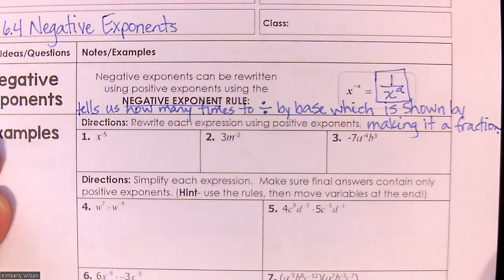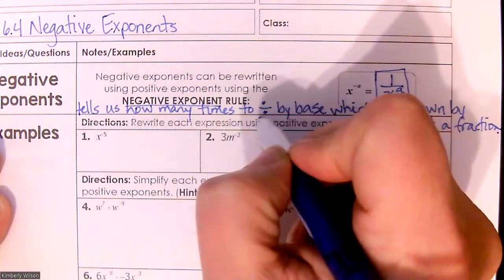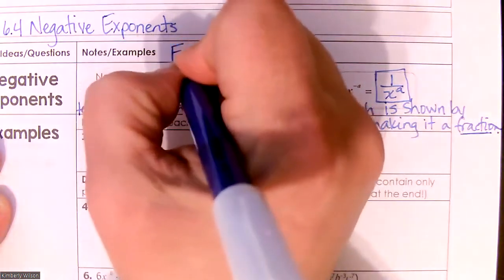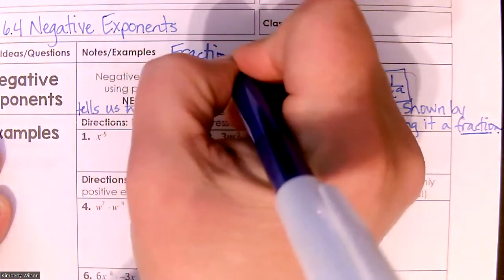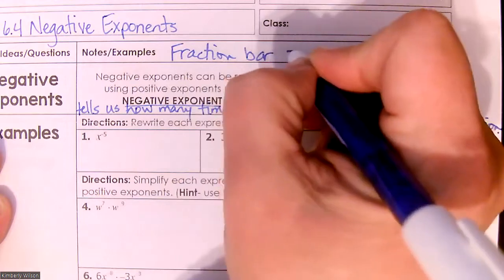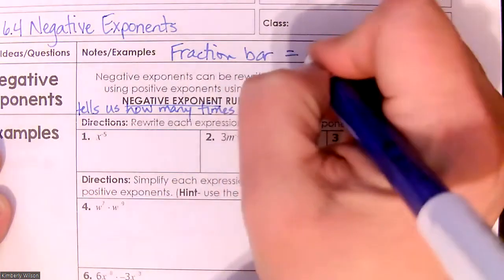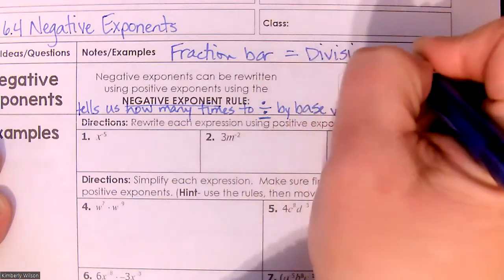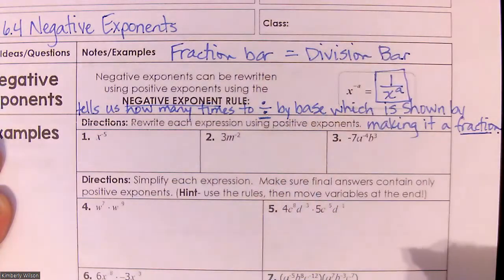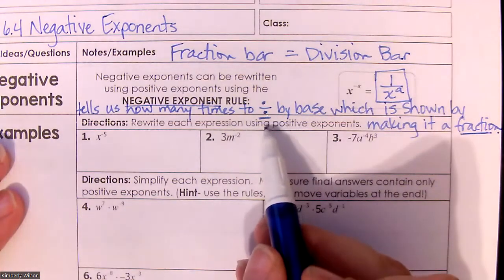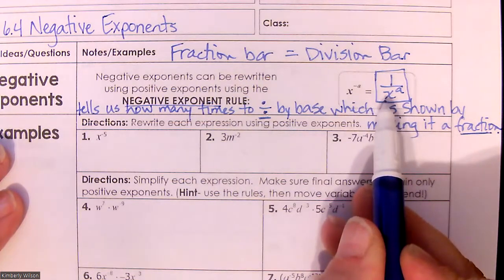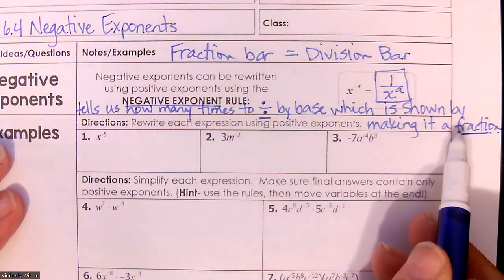You want to remember that the division is shown by the fraction because the fraction bar is the same as the division bar. They are one and the same, okay? So when it's a negative exponent, it's how many times you're dividing by the base, which is why it moves to the denominator, which is shown by it being in a fraction.